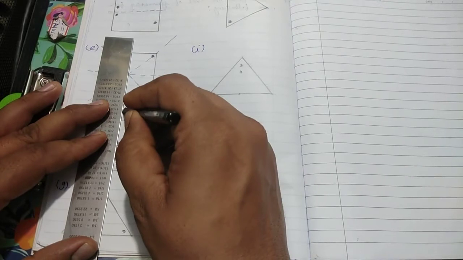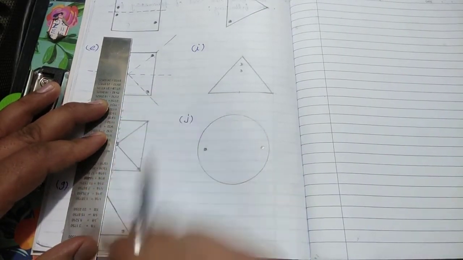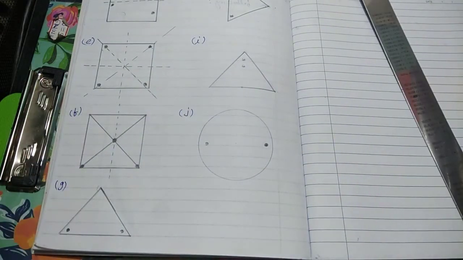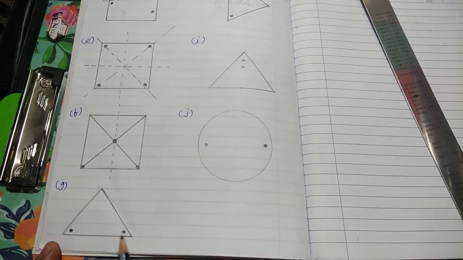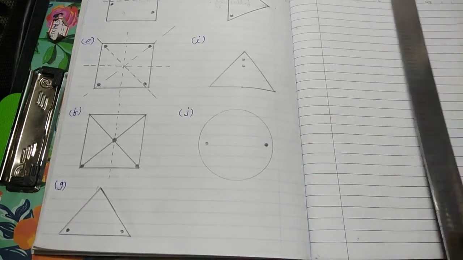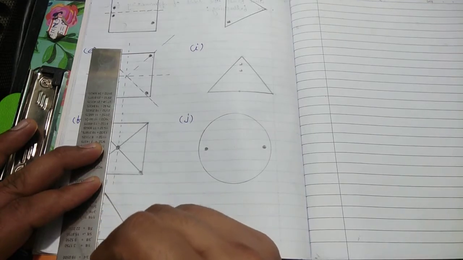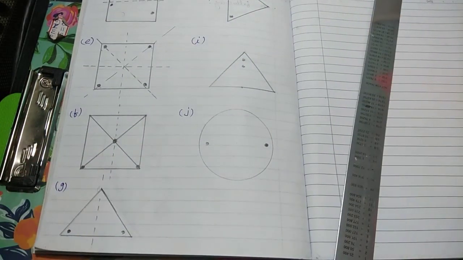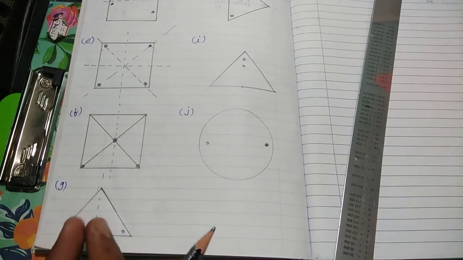So here, only one single line of symmetry for this figure F. Next, G. For G, as it is a shape of a triangle, an equilateral triangle, what we have to do is fold from this line, and these two punch holes will coincide. There is only one line of symmetry in this figure.